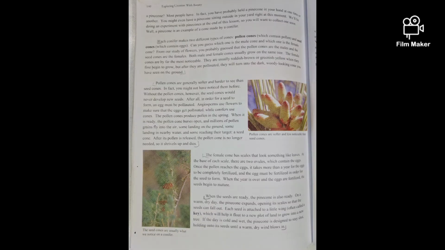Paragraph 1 has a short highlight in it. The others are not so important. They're just reminding you what conifers were and how they were making cones. Okay, guys.